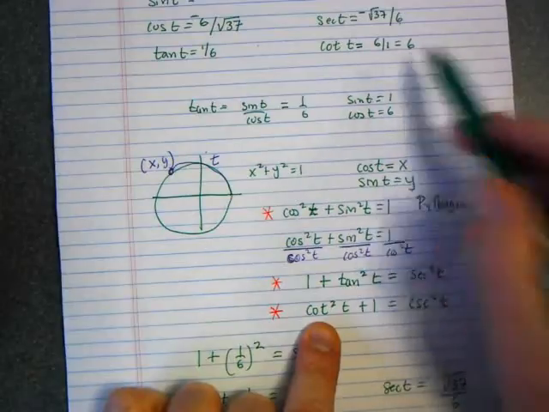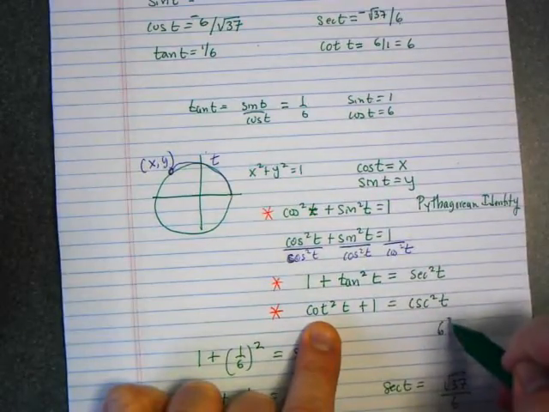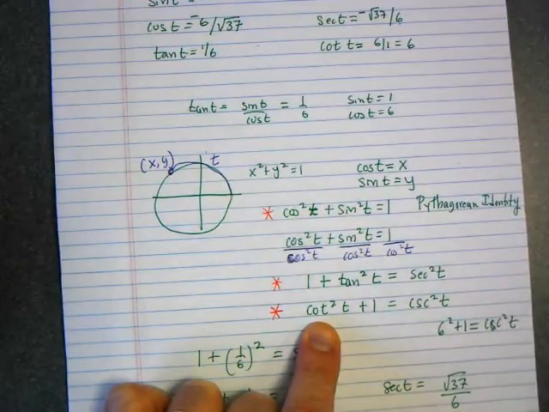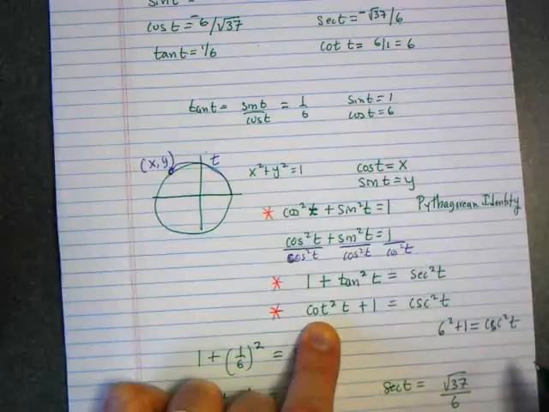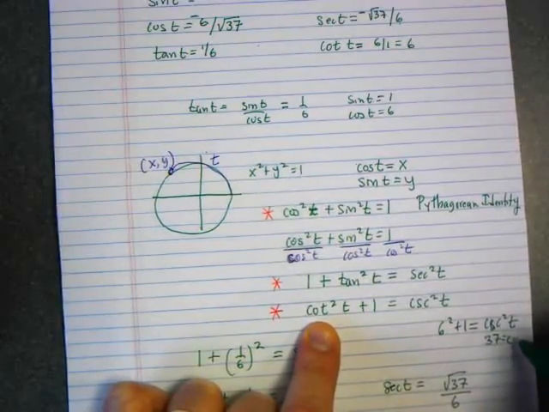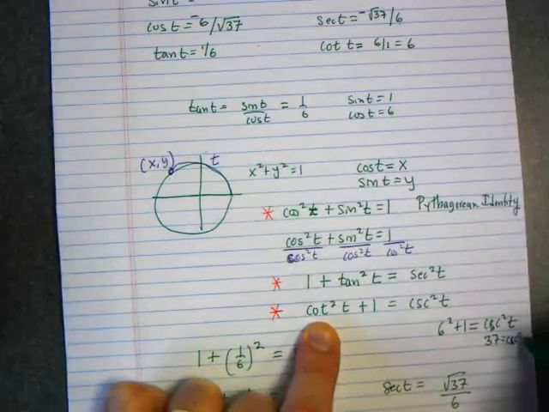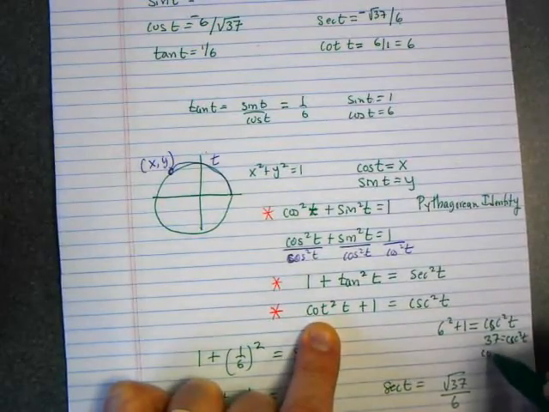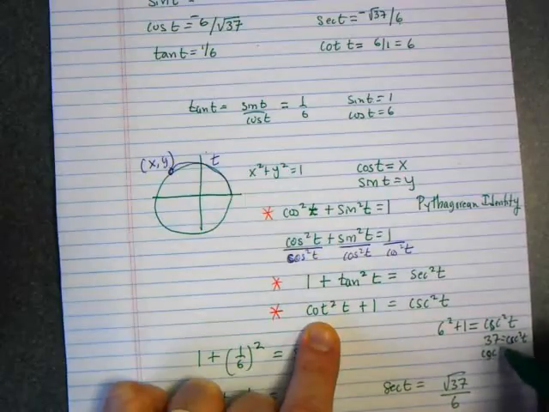So I know cotangent is 6. So I would have 6 squared plus 1 equals cosecant squared. So 36 plus 1 is 37 equals cosecant squared. I'm having trouble writing cosecant today. I keep wanting to write cosine.